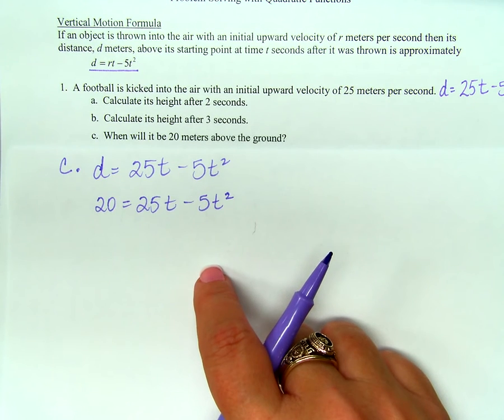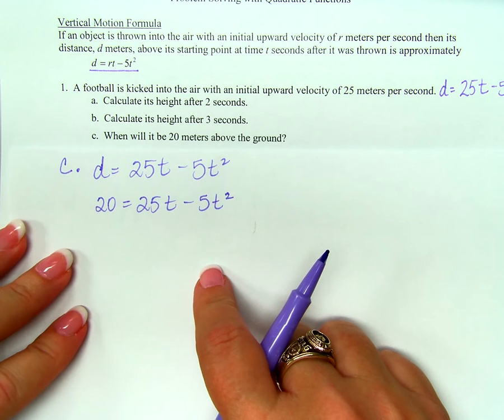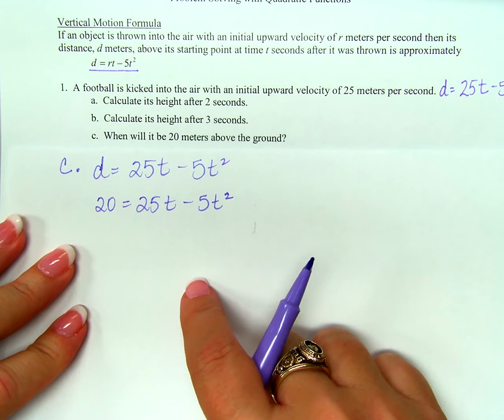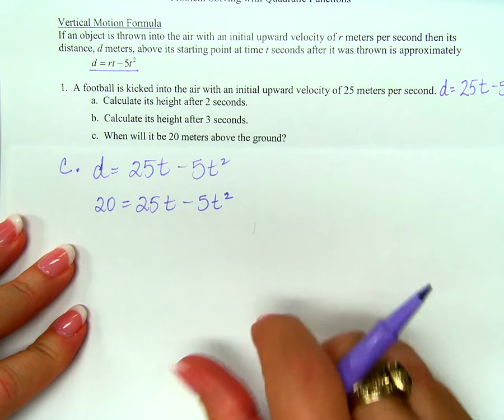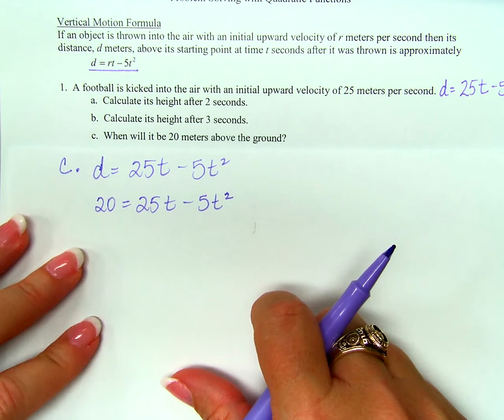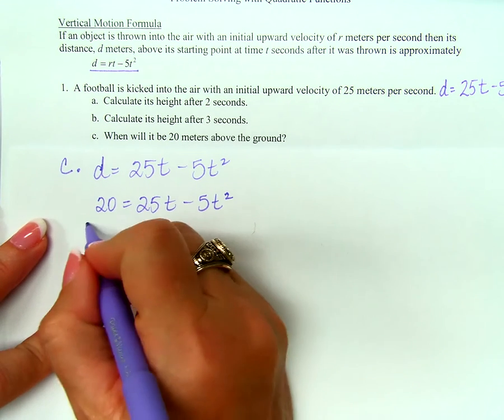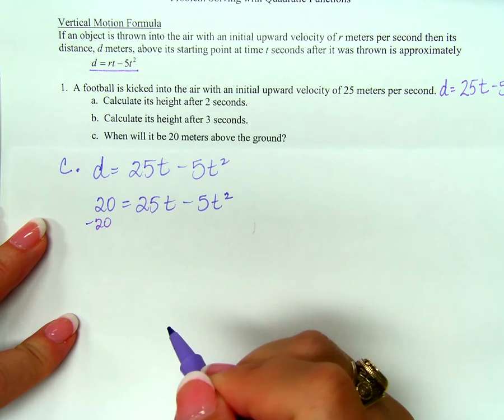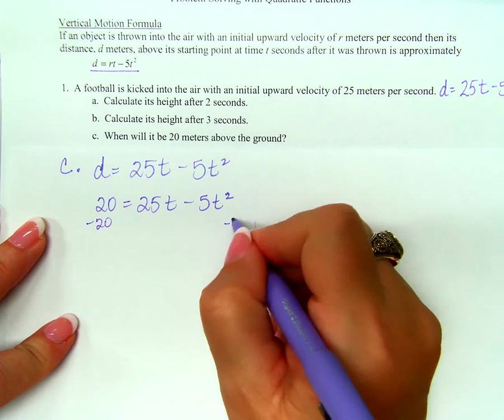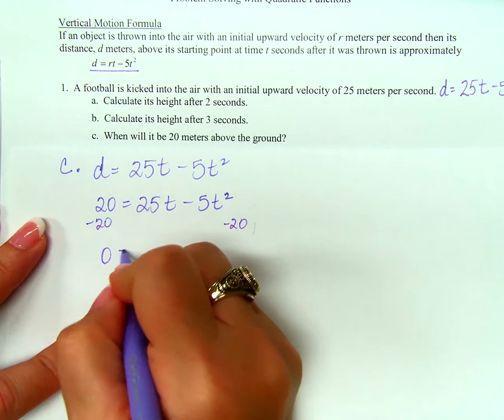So no matter which ones I choose, what kind of form do I need to get it into? Standard form. So let's do that first and see how that works out. How about that? Okay, what do I do to get it into standard form? Minus 20? Like that? Oh, both sides, okay. 0 equals?